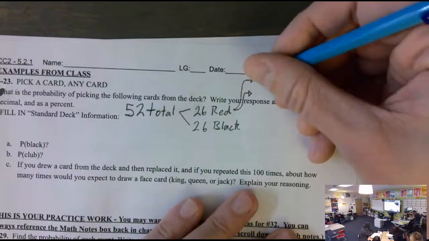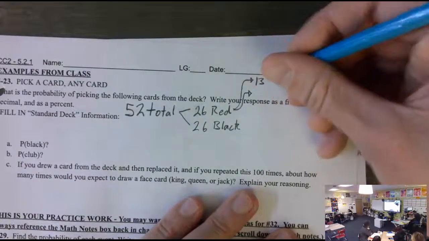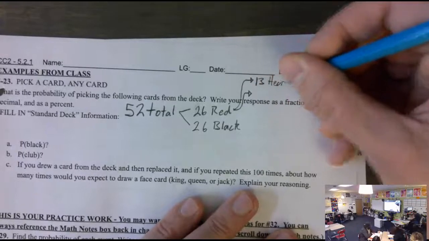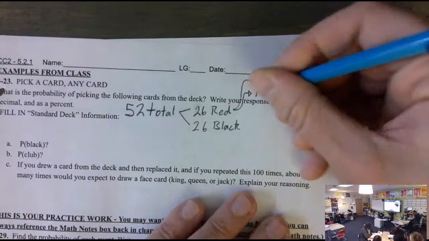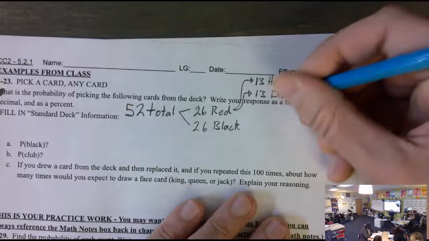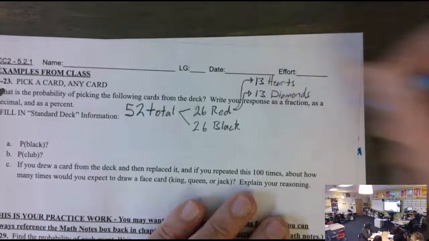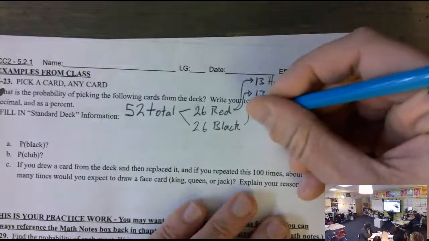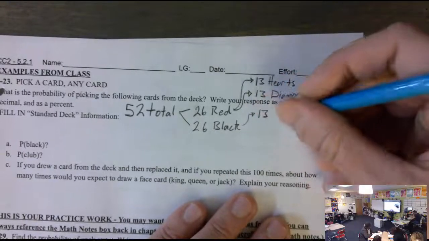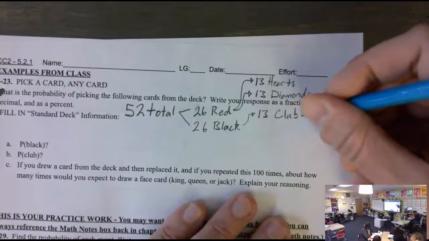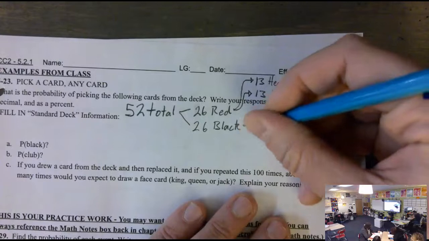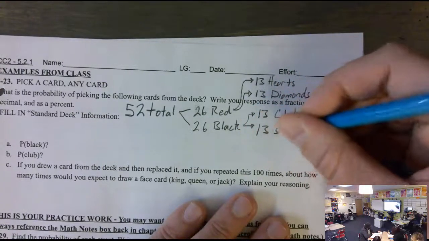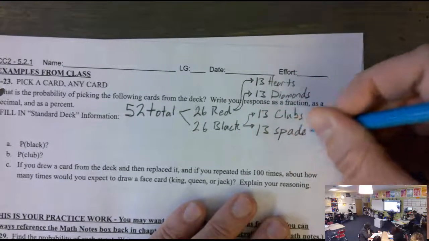Hearts and diamonds. There are 13 hearts and 13 diamonds. Black has 13 clubs and 13 spades.